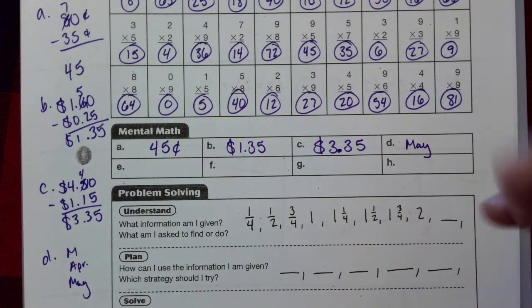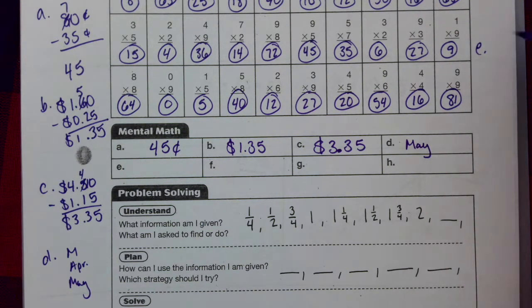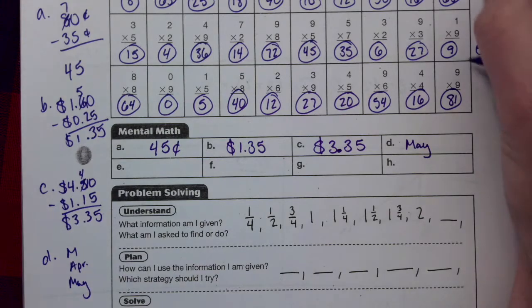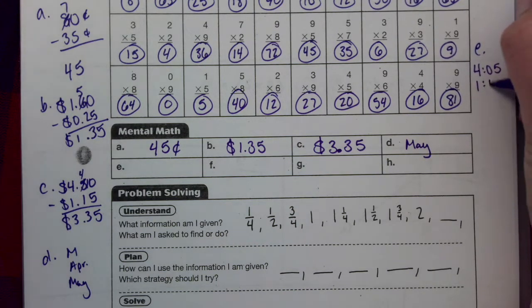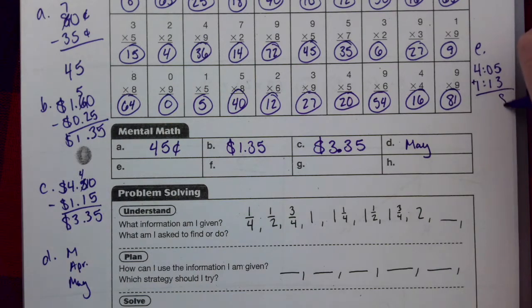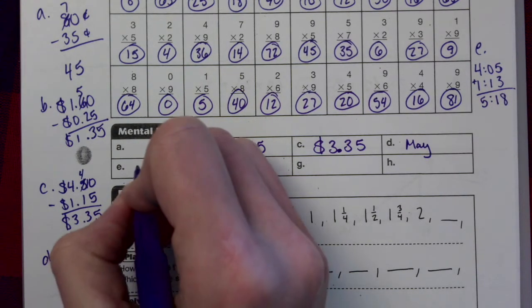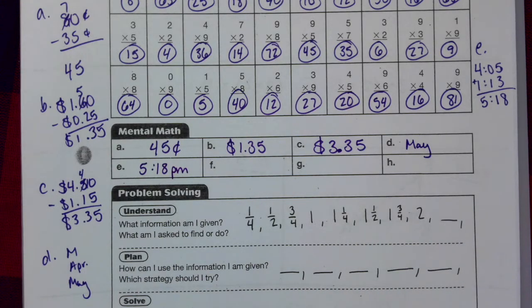Letter E. Cynthia finished her homework in 1 hour and 13 minutes. If she started at 4:05 p.m., what time did she finish? Well, we need to add 1 hour and 13 minutes. 5 plus 3 is 8. 0 plus 1 is 1. 4 plus 1 is 5. So she finished at 5:18 p.m.